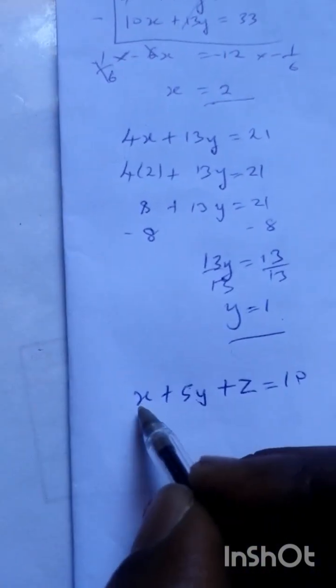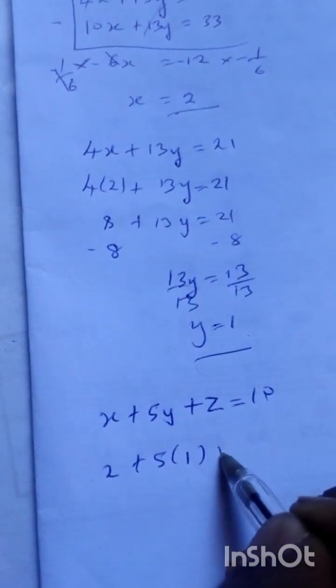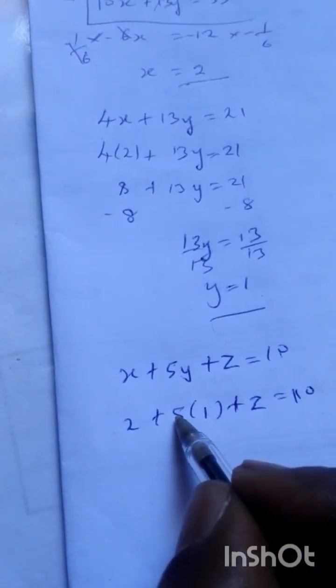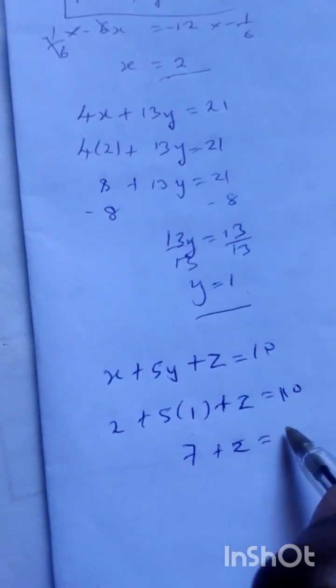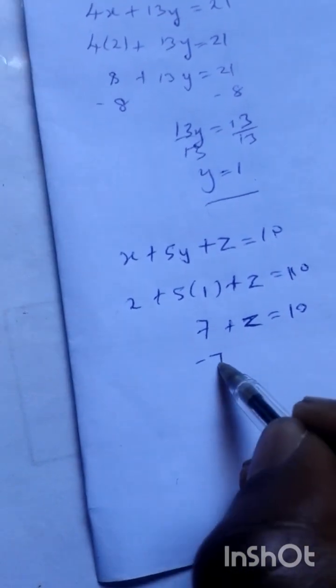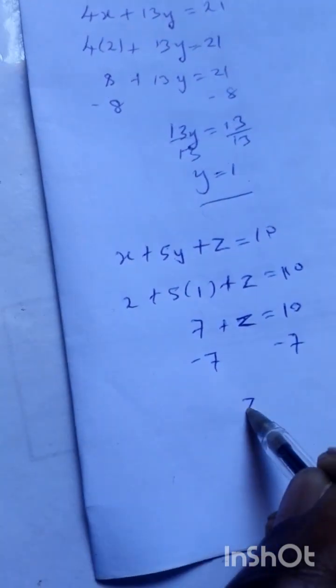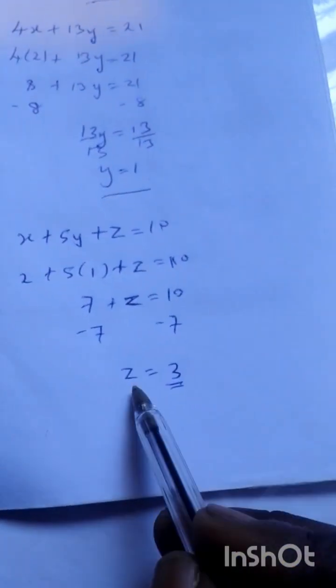Now I'm going to substitute. The x is 2, the y is 1. 5 times 1 is 5, and 5 plus 2 is 7. So this is going to be 7 plus z equals 10. If we subtract 7 from both sides, z equals 10 minus 7, which is 3. So I've got x equals 2, y equals 1, and z equals 3.